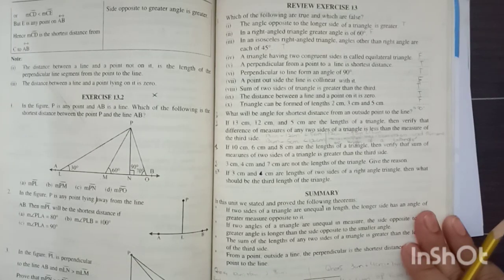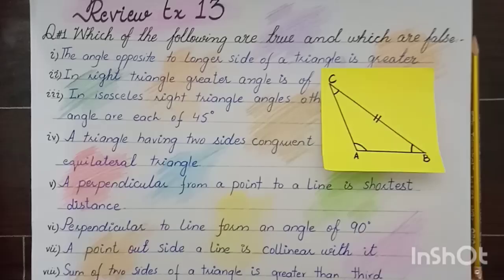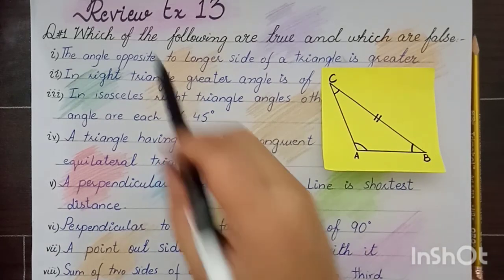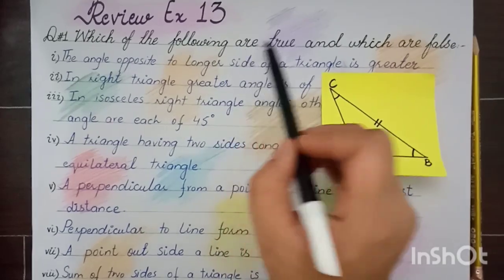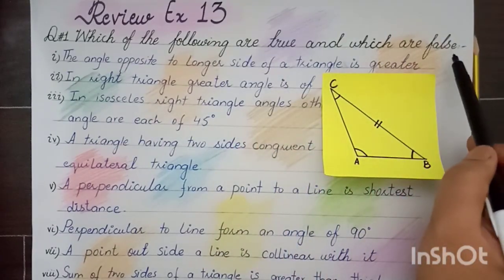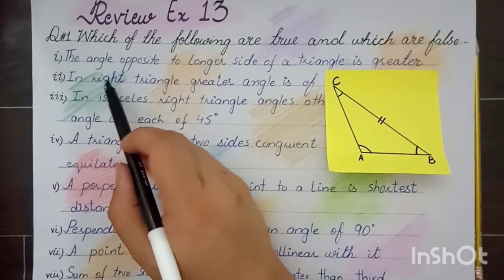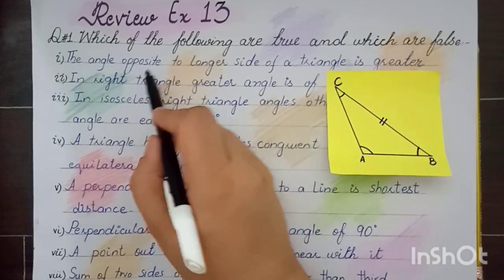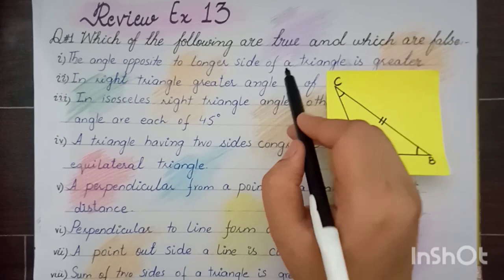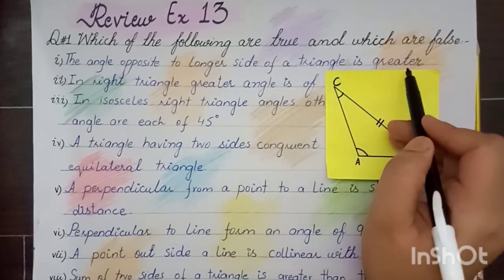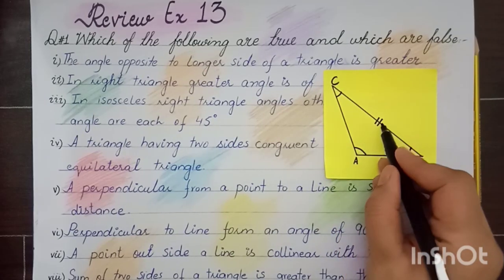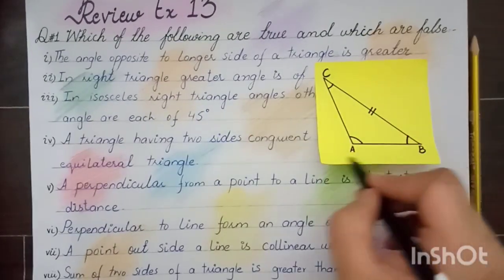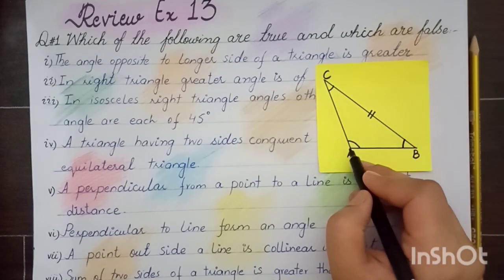So viewers, now we are going to solve review exercise number 13. Our question number 1 is, which of the following are true and which are false? Our first statement is, the angle opposite to the longer side of a triangle is greater.